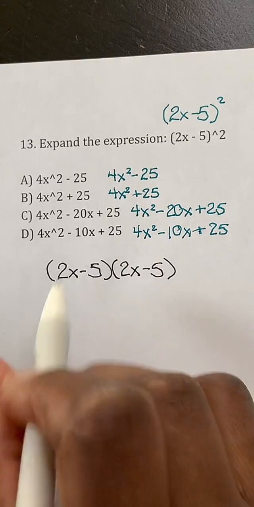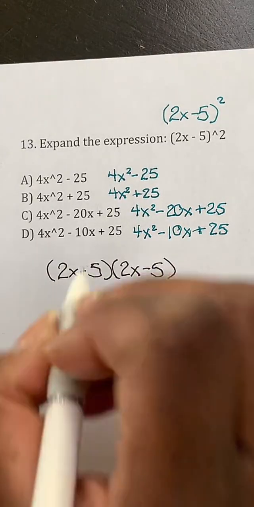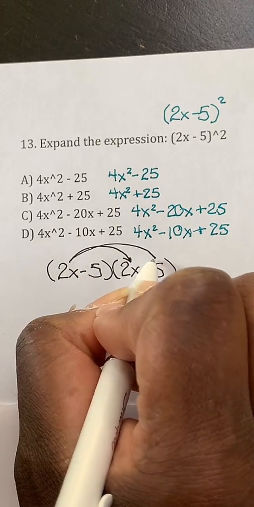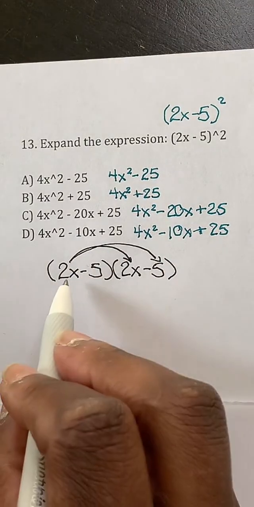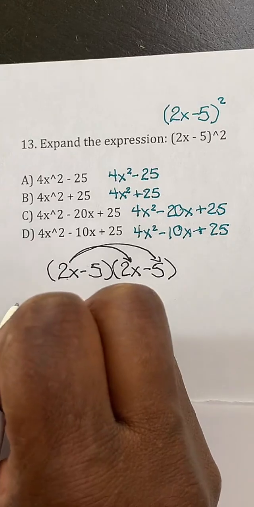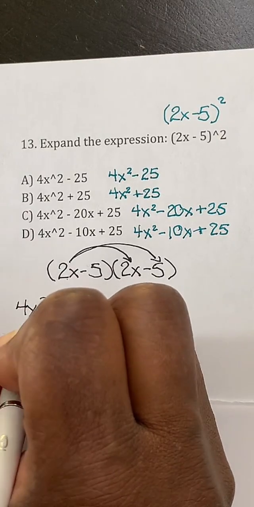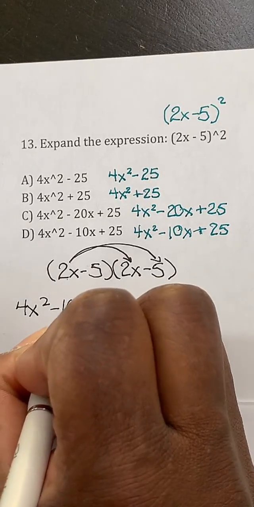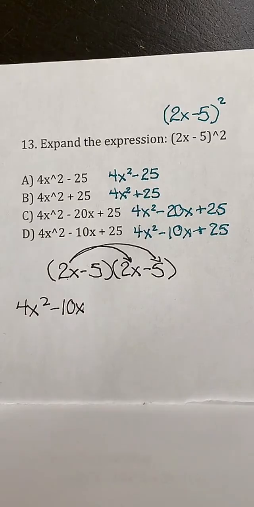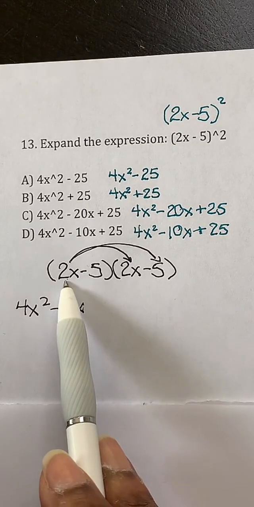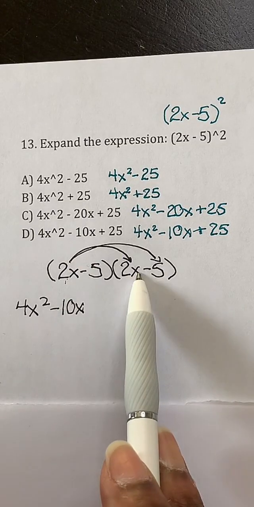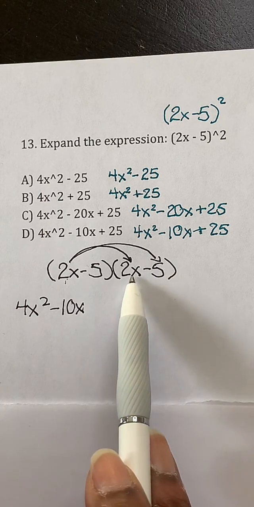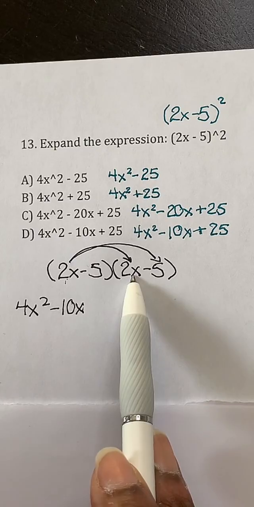So I'm going to take this first term, my 2x, and distribute it to everything in the second parenthesis. So I can have 2x times 2x, that gives me 4x squared. 2x times negative 5 gives me negative 10x. Do you see how I did that? I took this first term of 2x and multiplied it to everything in that second parenthesis. That's basically what FOIL is.